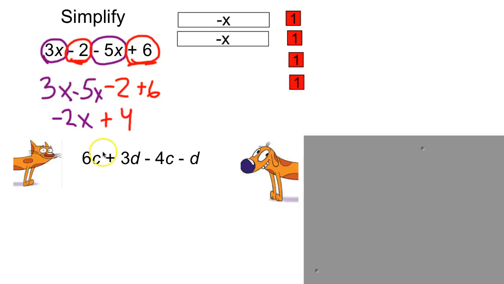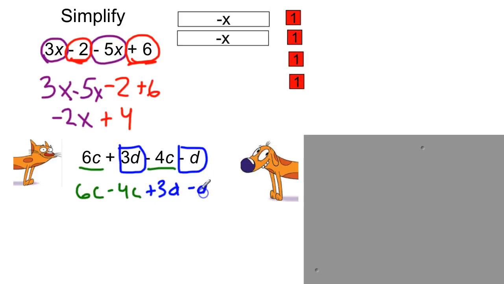Alright, so first I want to combine like terms. So 6C, that is 6 cats, and minus 4 cats. So I'm going to underline just to differentiate 6C minus 4C. So I have 6C minus 4C, and I want to combine the D's, or the dogs. Let me change my pen color, so I have plus 3D minus D.